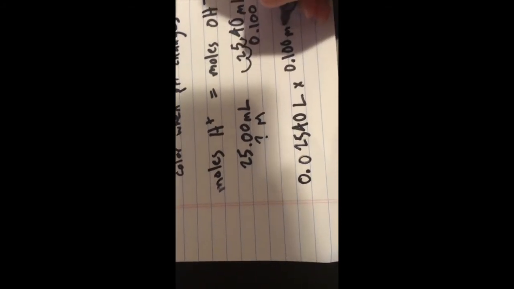So 0.02540 liters, right, times 0.100 moles per liter to get the moles, right? We can multiply the volume times the concentration to get the moles, right? And so that's going to give us 0.00254 moles of OH-.